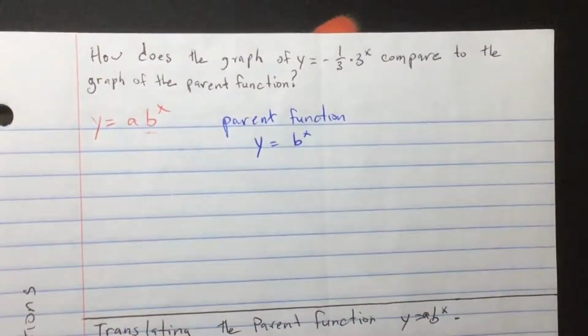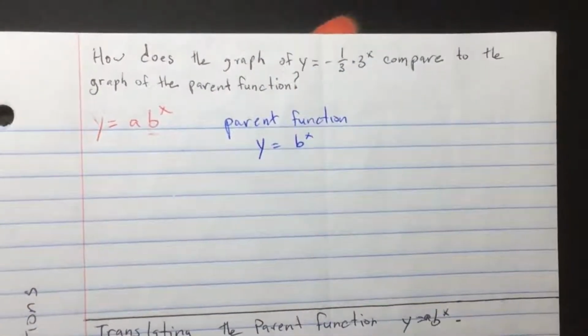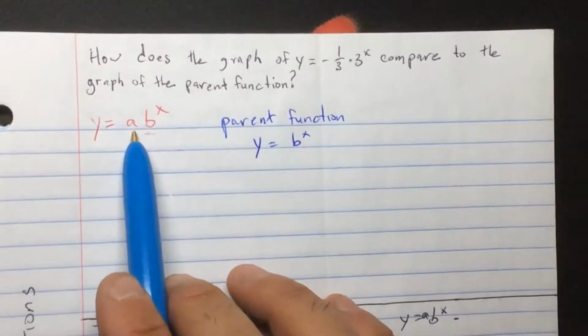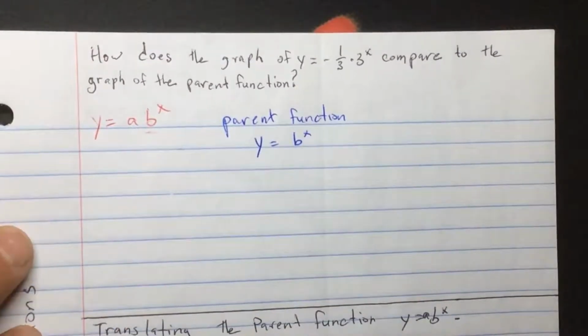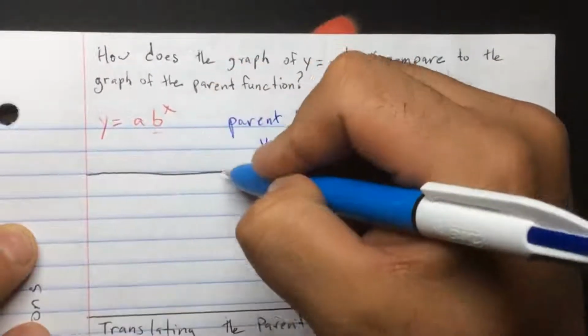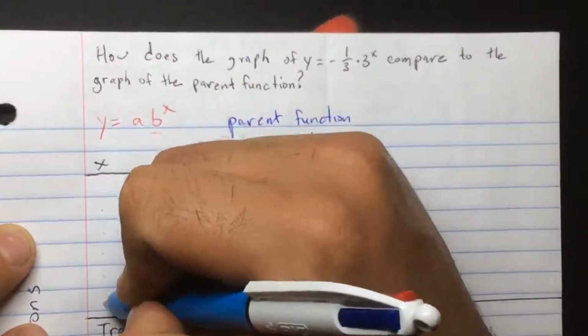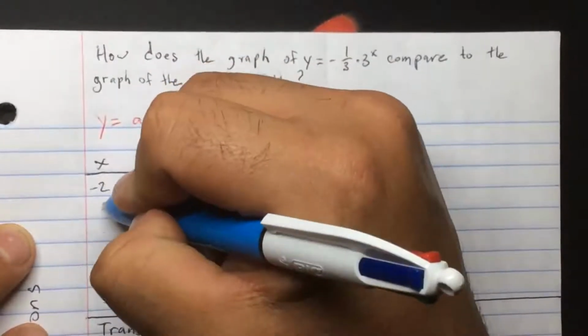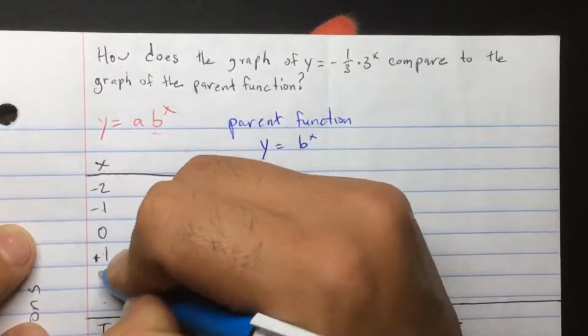But in this case, we have this one here. So we're going to go ahead and graph our parent function first, and then we're going to graph our function with the a embedded. So let's go ahead and just create a table. We'll do our x: -2, -1, 0, 1, and then 2.